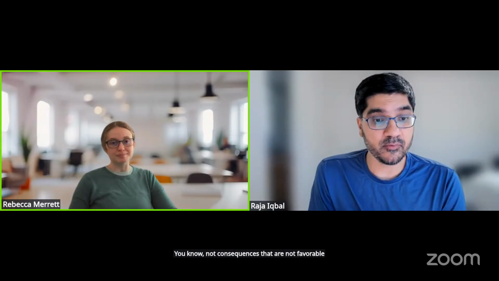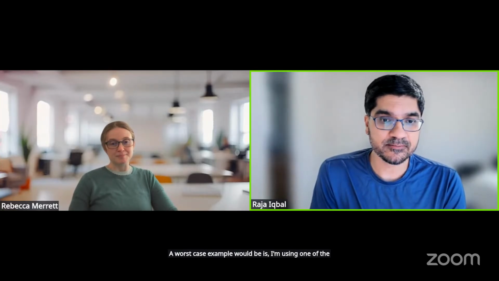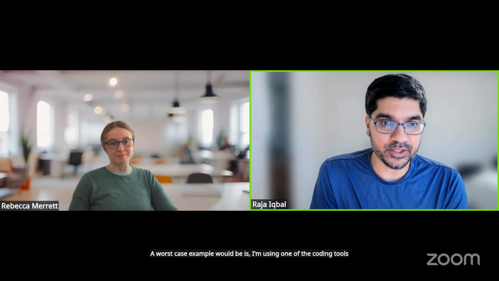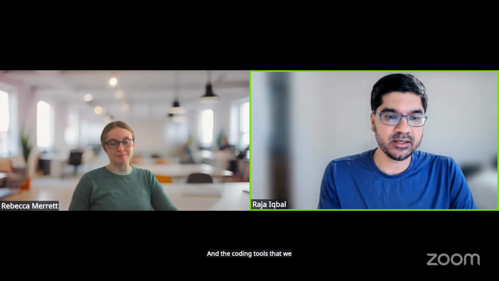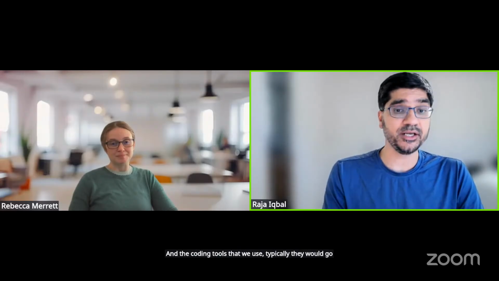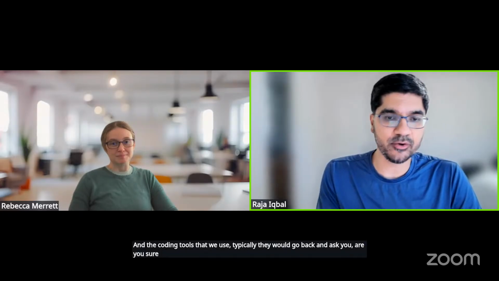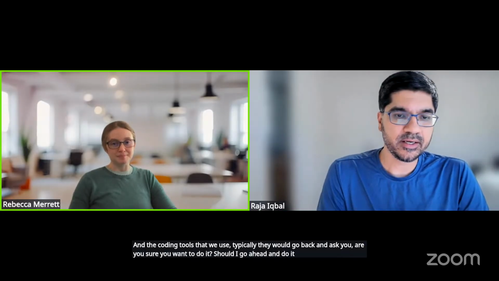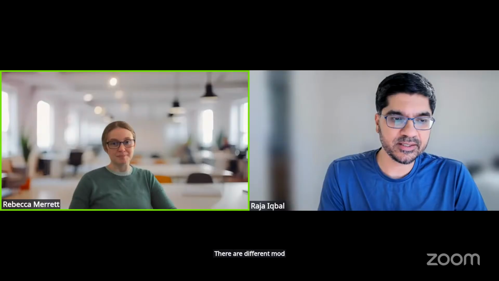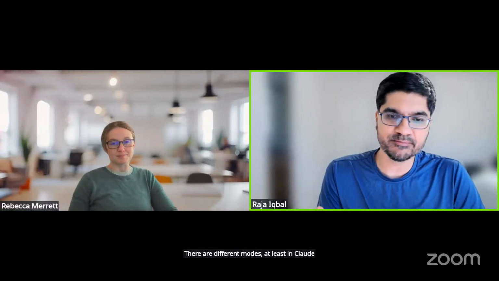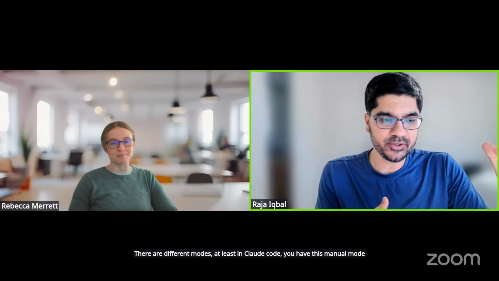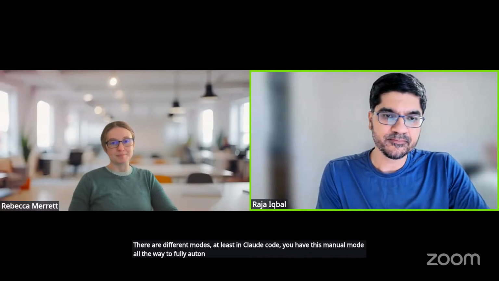That resulted in unexpected consequences that are not favorable. A worst case example would be, I'm using one of the coding tools, and the coding tools that we use typically go back and ask you, are you sure you want to do it? Should I go ahead and do it, right? There are different modes, at least in Claude Code, from a manual mode all the way to a fully autonomous mode.